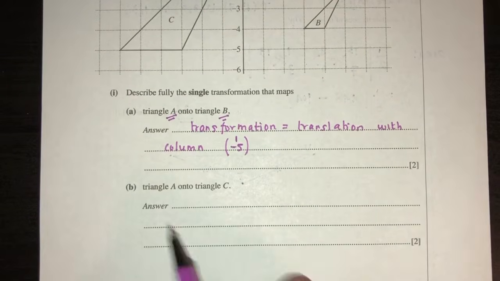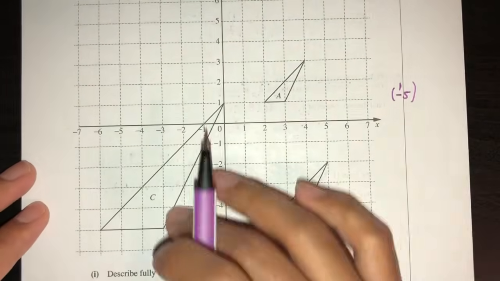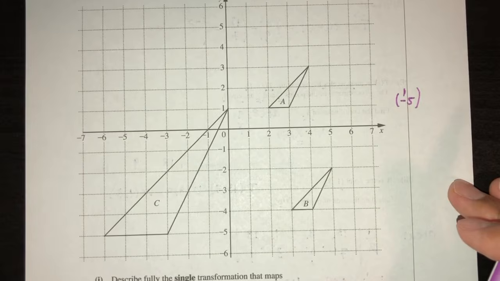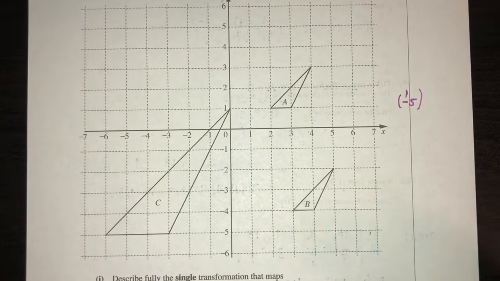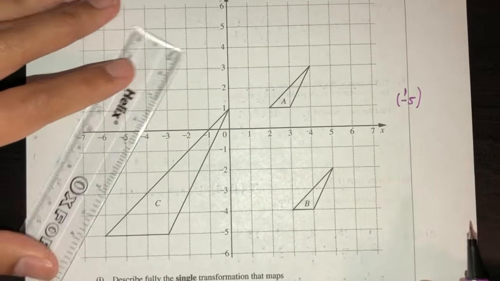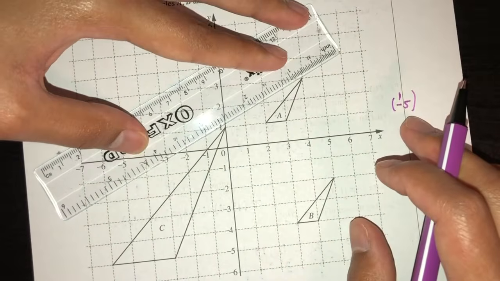Now part B, triangle A onto triangle C. From A to C, it is pretty obvious that the size has changed. When size changes, it has to be an enlargement. So let's try our best to find the points that we need. First we can join the corresponding points together.